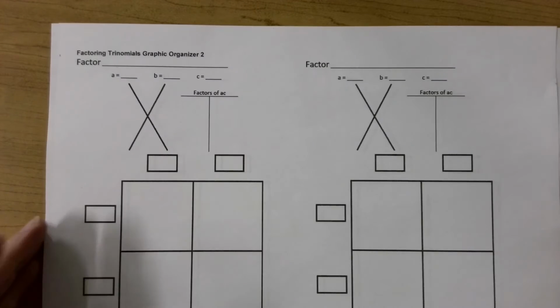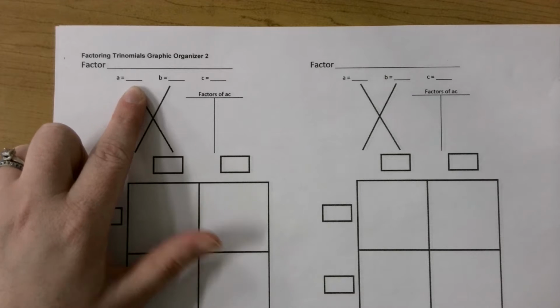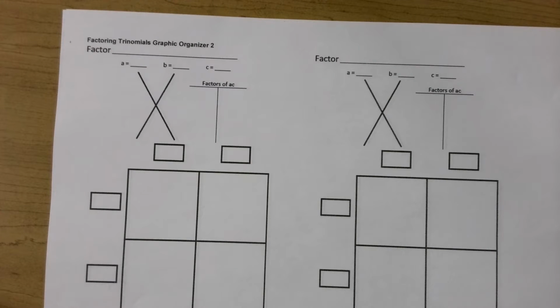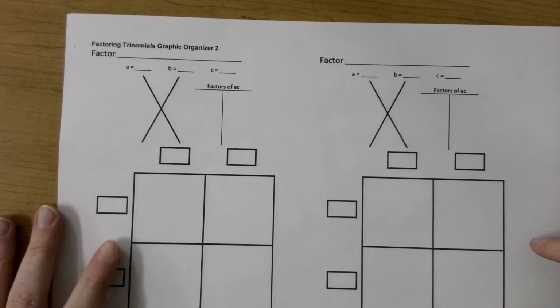I just wanted to do a quick video on factoring trinomials, and this is when your a value is not 1. When your a value is 1, I think we've got a pretty good handle on that. That uses the other graphic organizer. Of course, you can use this one too. It still works the same way.